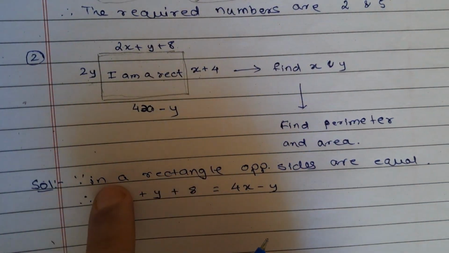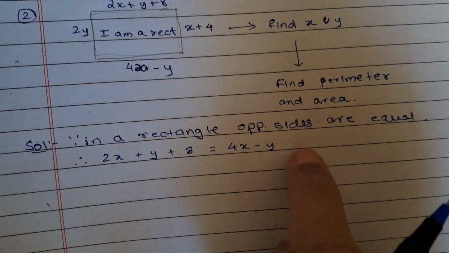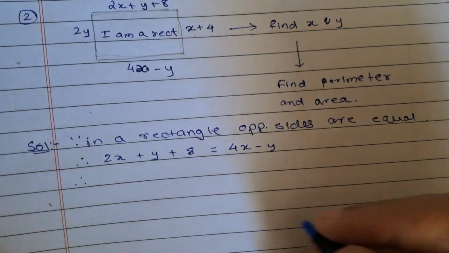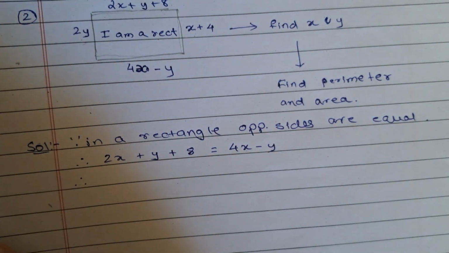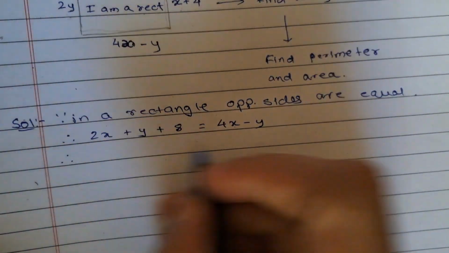And the reason is nothing else but opposite sides of a rectangle are equal. So as soon as I have written this, I cannot number it as 1 because it is not in a standard form. So what I mean by standard form, all the x and y's should be in the left side and all the numbers should be in the right side, isn't it? So let me try doing that.